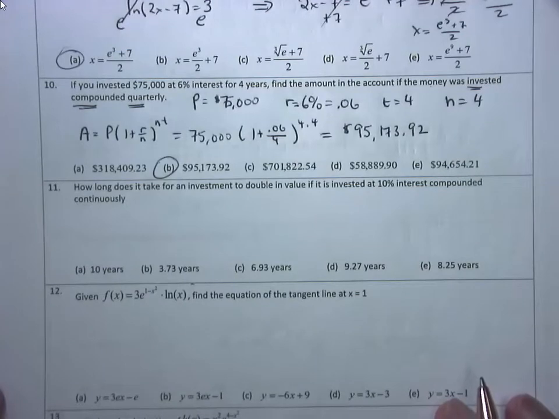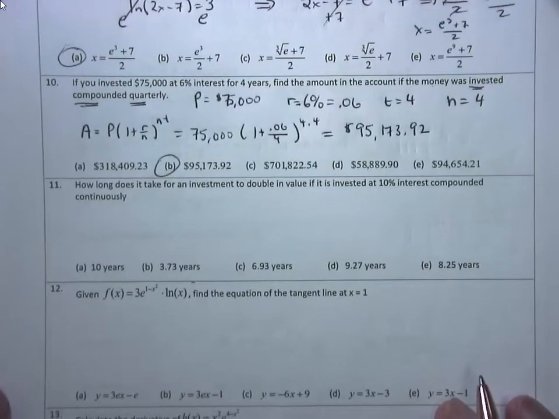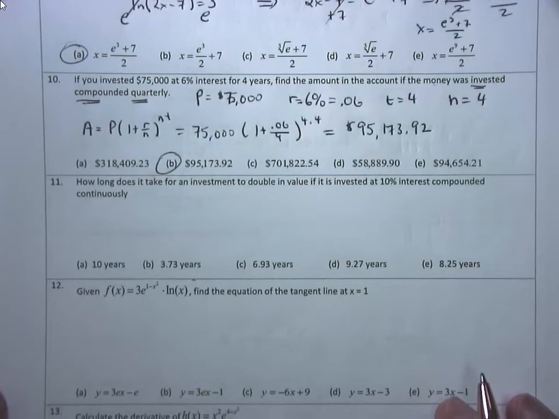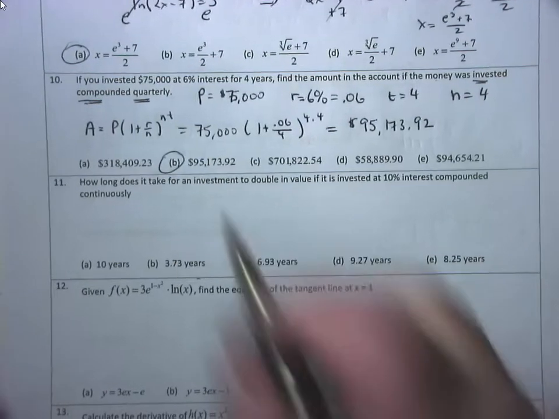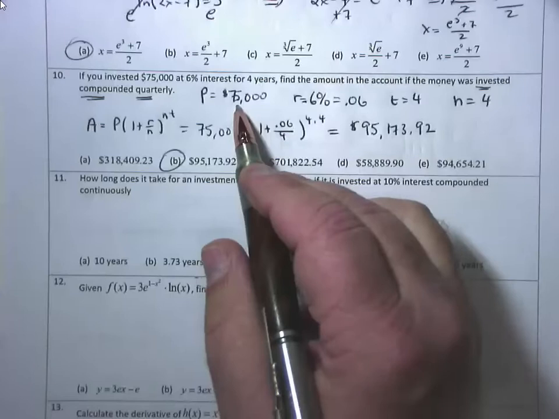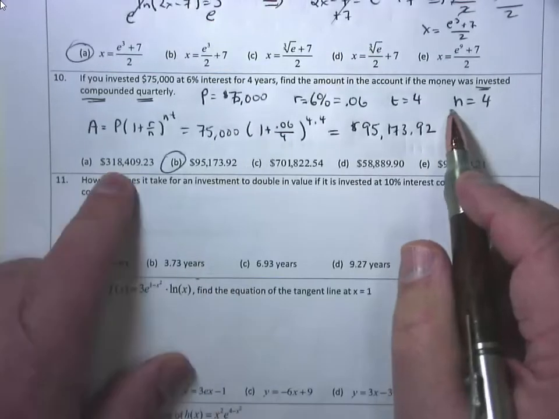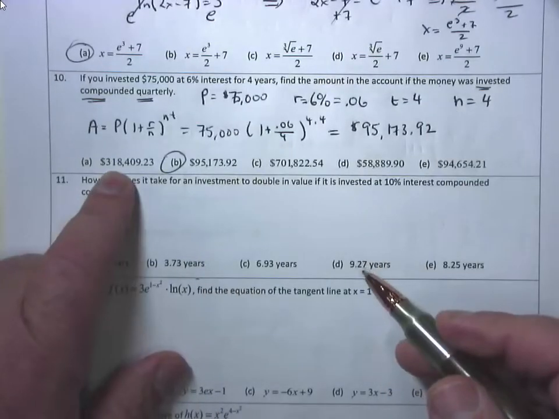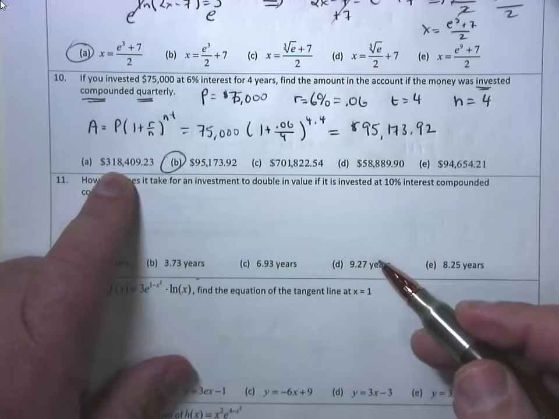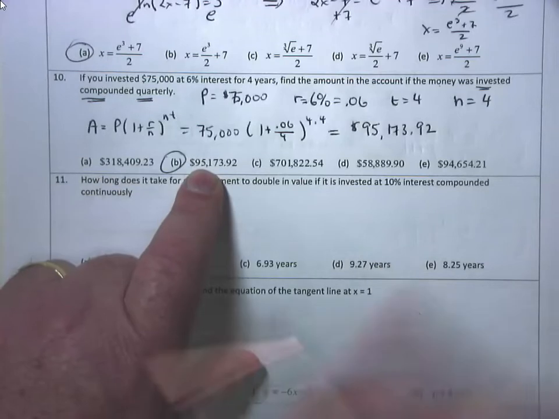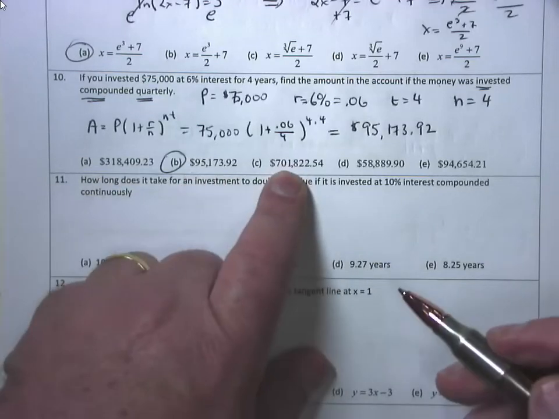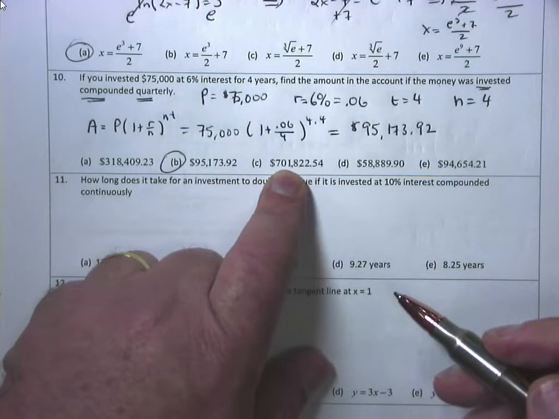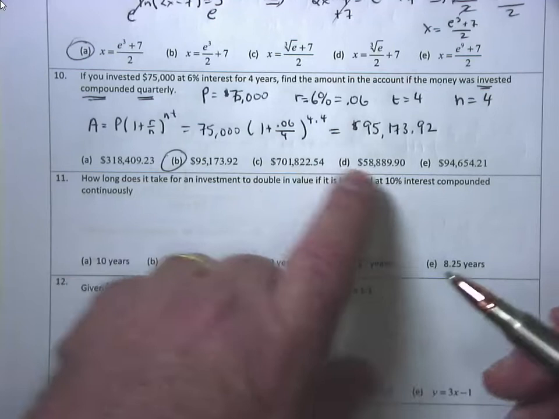And honestly, if you actually use your brain, which is a requirement of being in college, you start with $75,000. After 4 years, will you have $318,000? Only if you're Hillary Clinton. No, don't think so. $95,000? Possible. $701,000 after 4 years of investing? Again, you better have some insider trader stuff. This is more like mine.